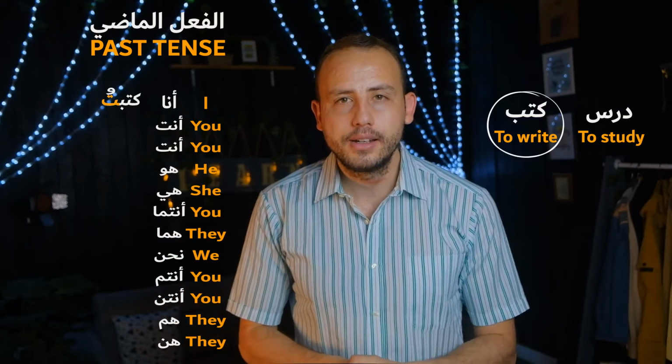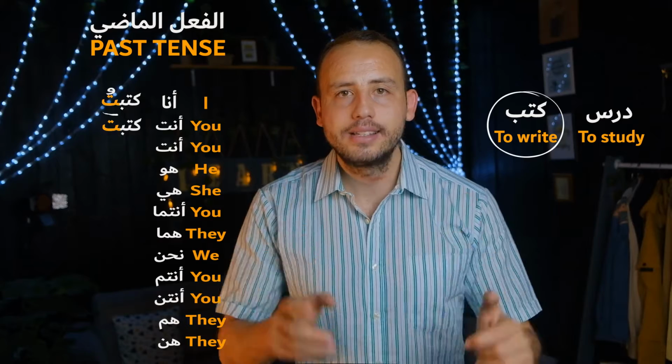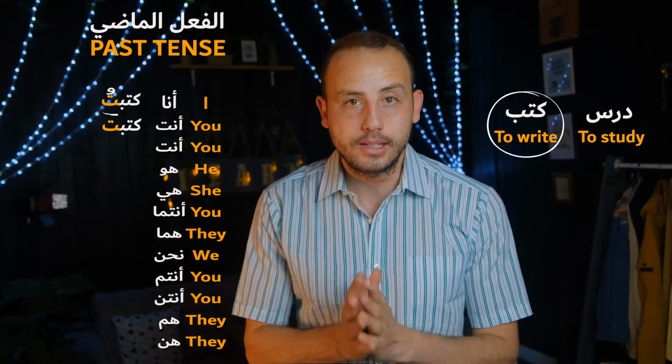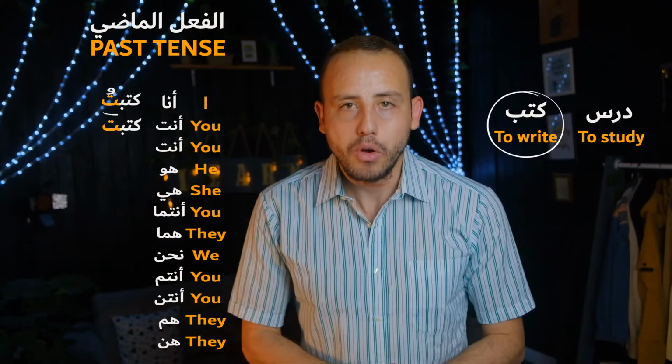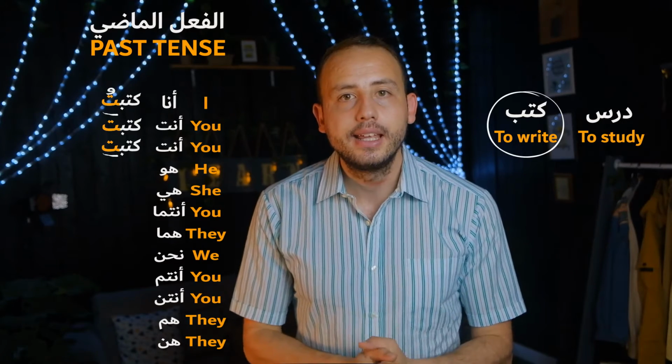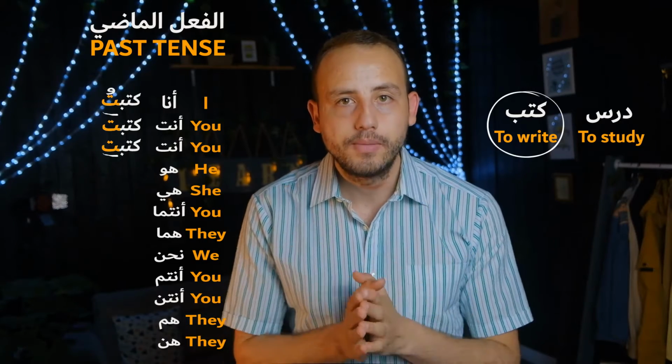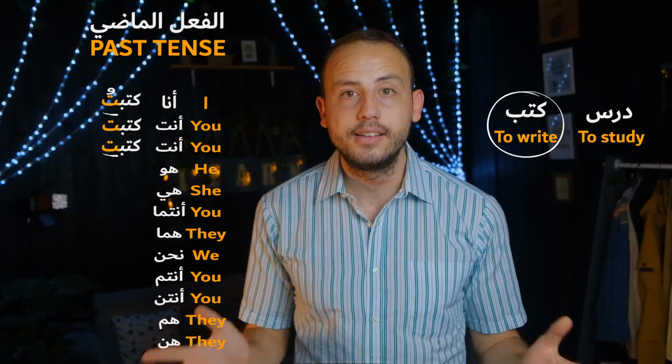أنت for masculine, كتبت. And here we added also the suffix ta. أنتِ for feminine, كتبتِ. You wrote. And here also we added the ta.